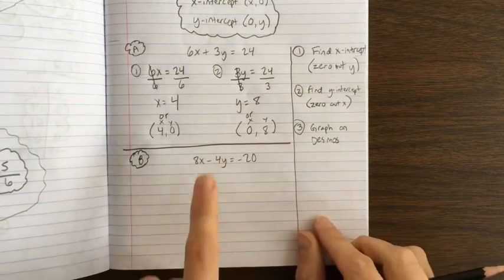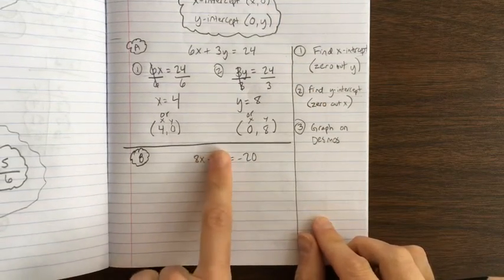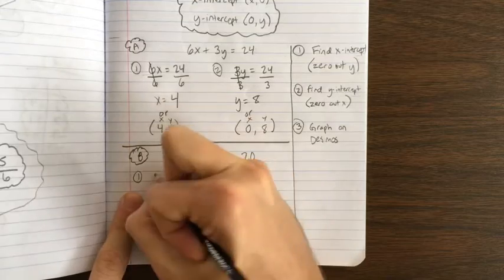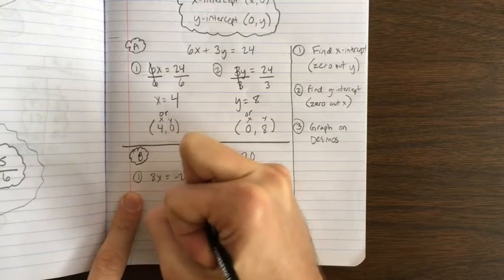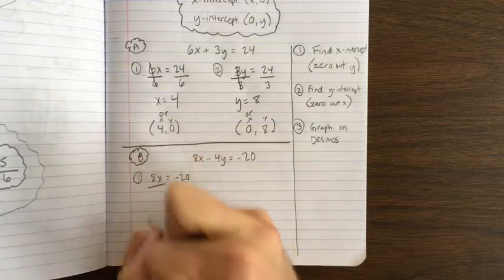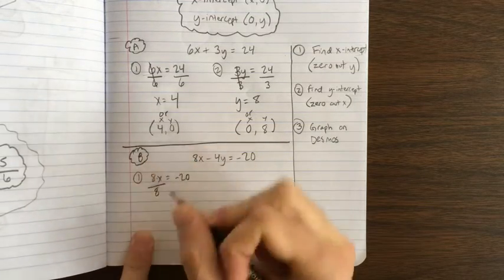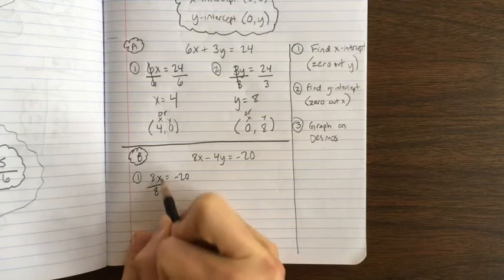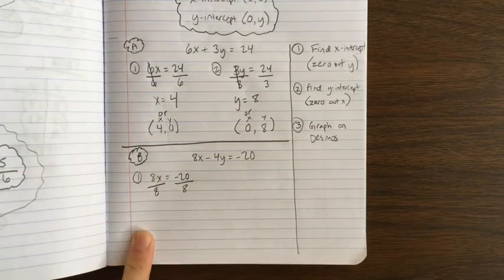So I'm going to cover up the 4y and the subtract sign. I'm just going to write 8x equals negative 20. Get x by itself, so I need to make the 8 go away. So the opposite of times 8 is divide by 8. Anything I do to one side, I do to the other.